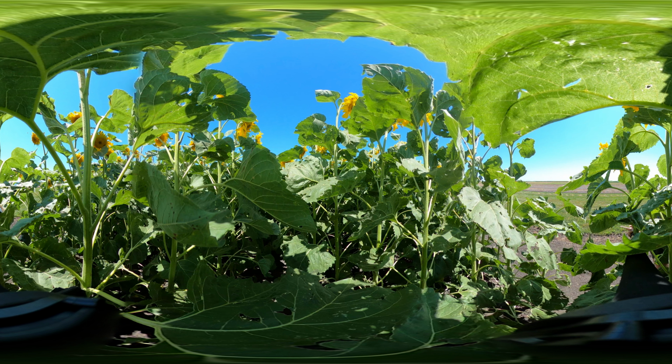Welcome everyone. Today we're scouting a field of sunflowers and we're starting to see the disease rust. Take a look at the leaves, especially on the lower canopy. Do you see the small brown specks? These are called pustules, and each pustule is full of dusty, cinnamon brown spores that cause rust.